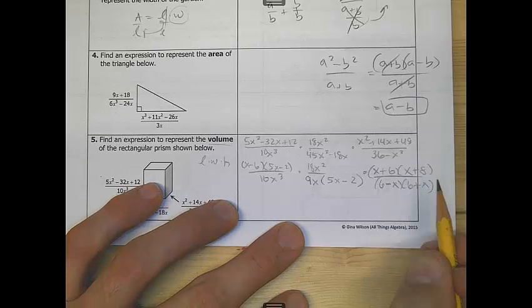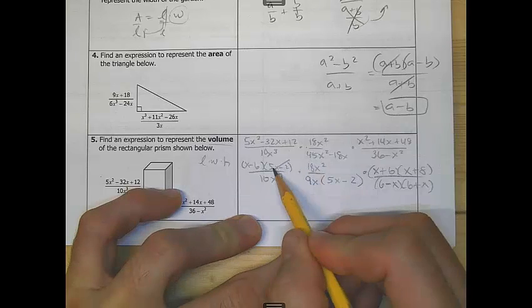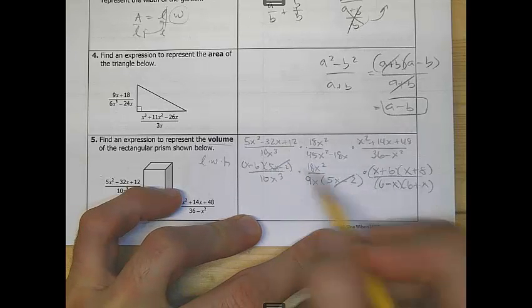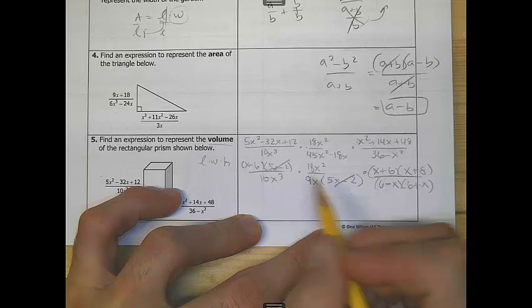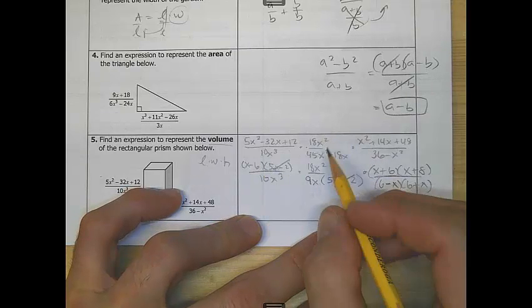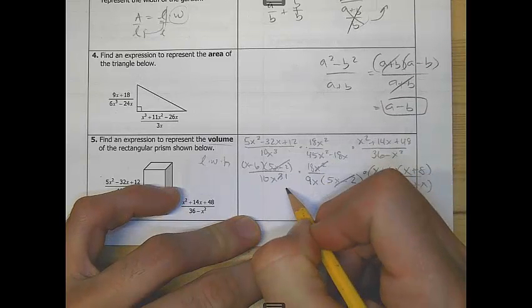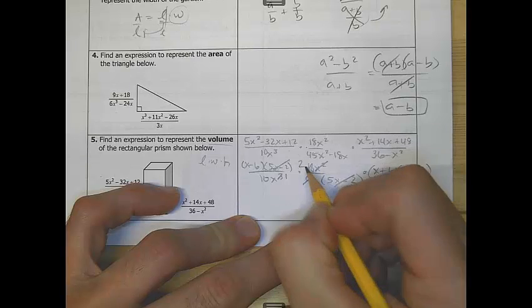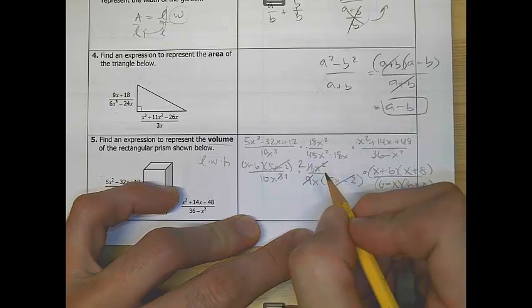All right, let's try to cancel some things and simplify first, I guess. 5x minus 2, 5x minus 2. We've got... let's see, this is where it gets really tricky. Two of these x's cancel with two of these, leaving one left. 9 goes into 18 2 times. All right, let's see.